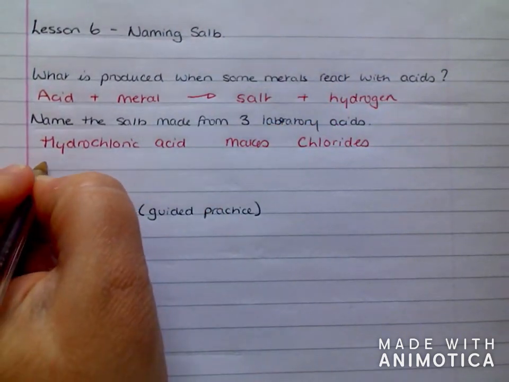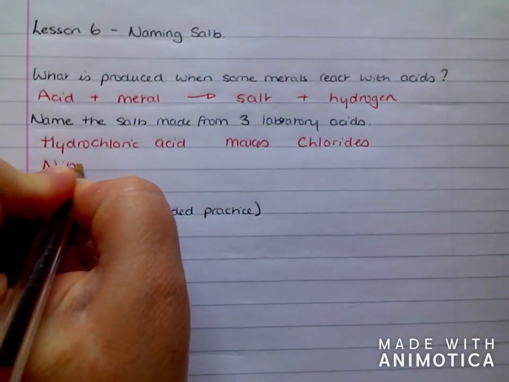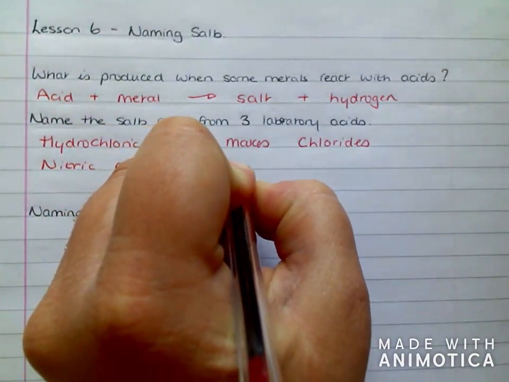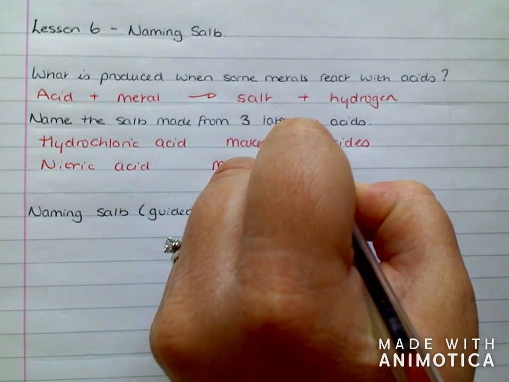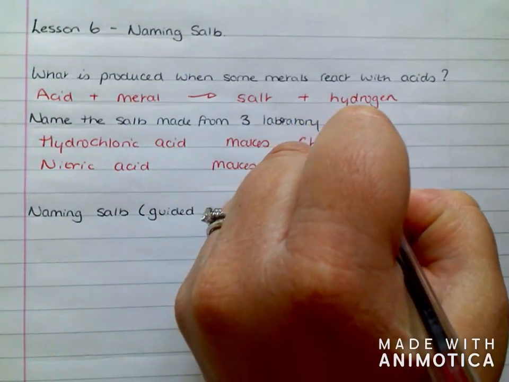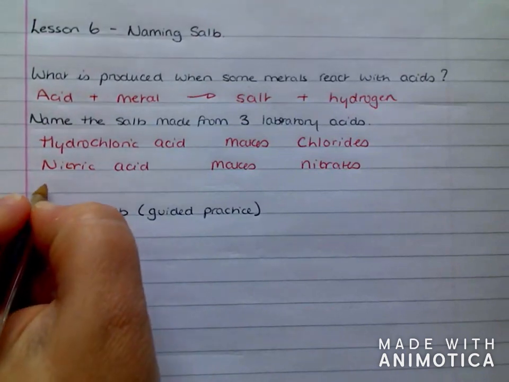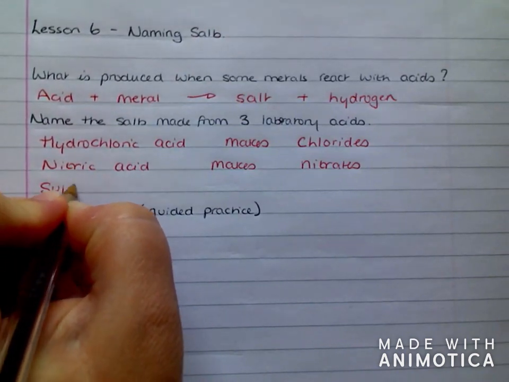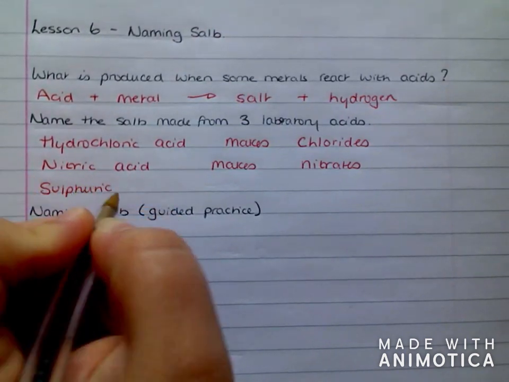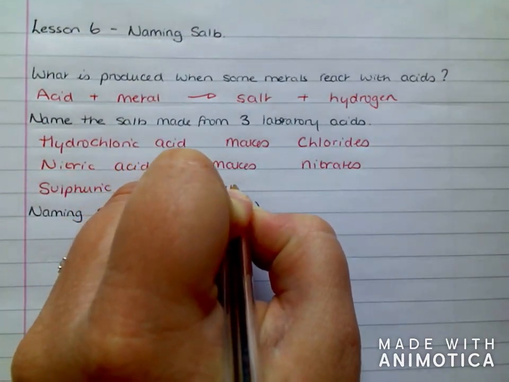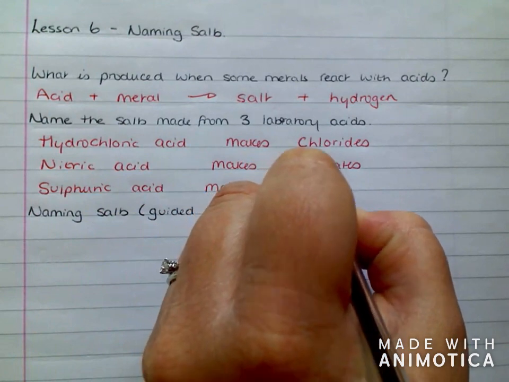Next one, nitric acid makes nitrates. And lastly, sulfuric acid makes sulfates.